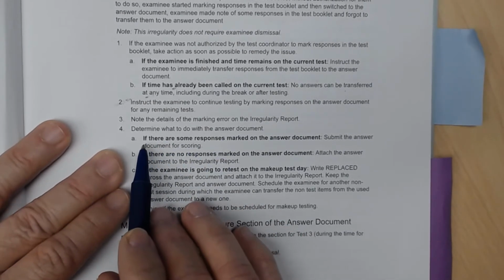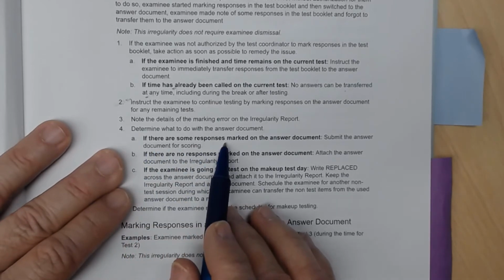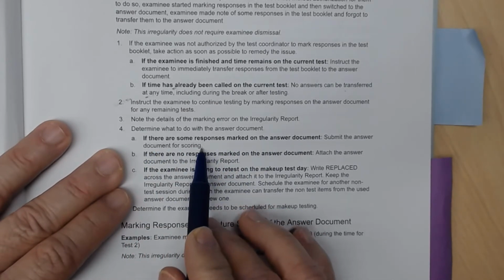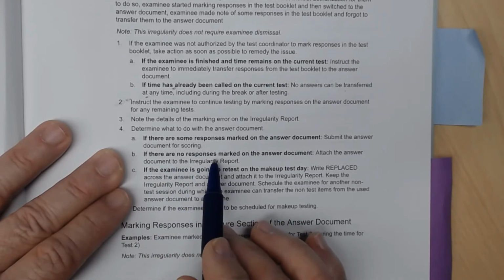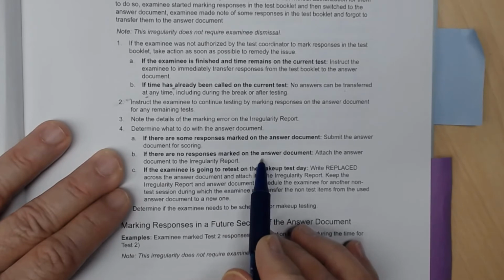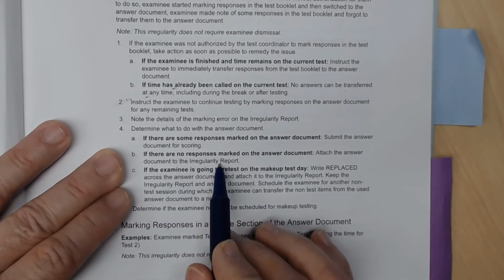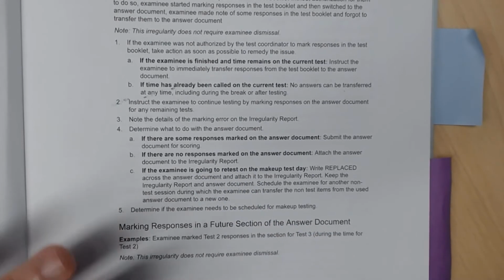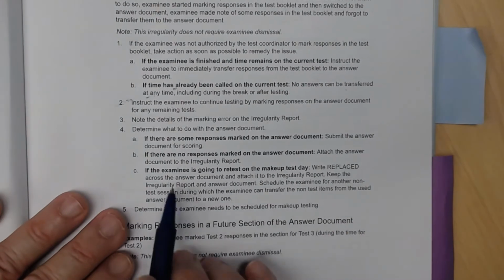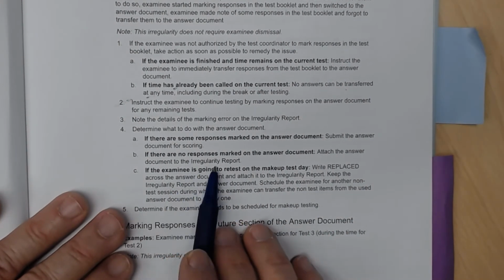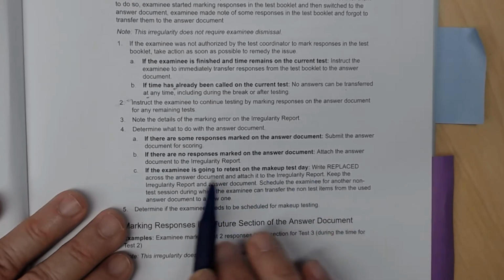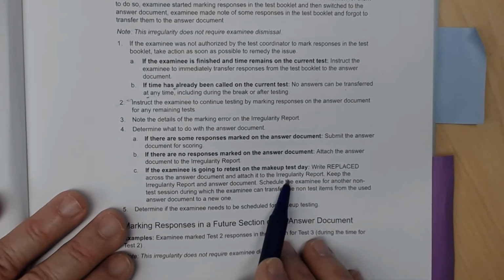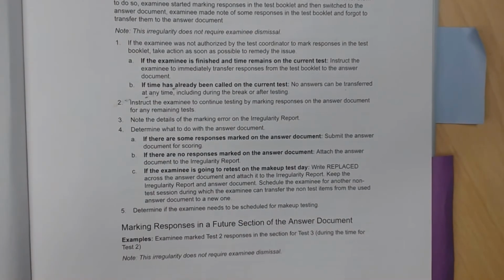Okay, now letter A. If there are some responses marked on the answer document, submit the answer document for scoring. B, if there are no responses marked on the answer document, attach the answer document to the irregularity report. So if it's blank, attach the document to the irregularity report. C, if the examiner is going to retest on the makeup day, write replaced across the answer document and attach it to the irregularity report.